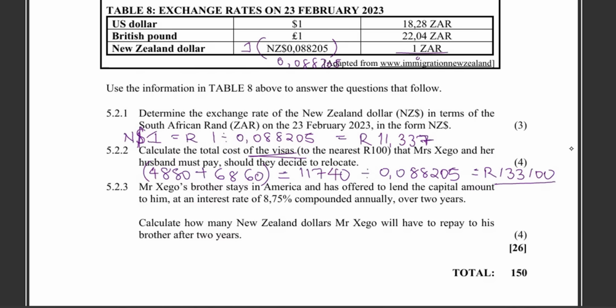The person's brother stays in America and has offered to lend a capital amount to him at an interest rate of 8.75% compounded annually over a period of 2 years.